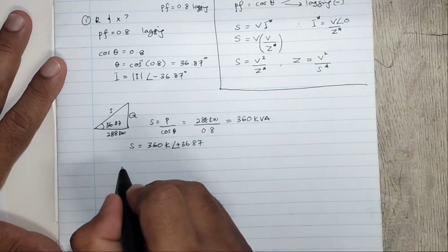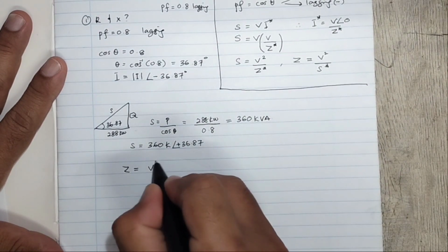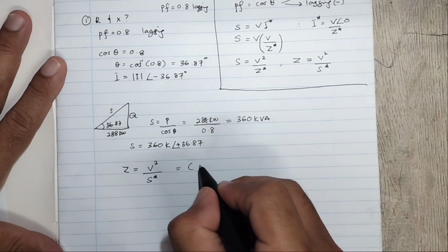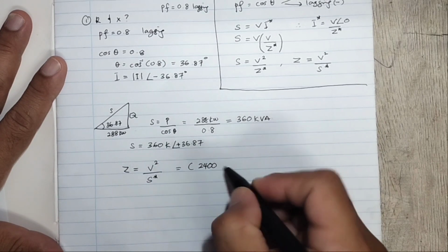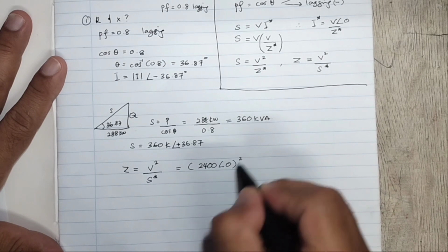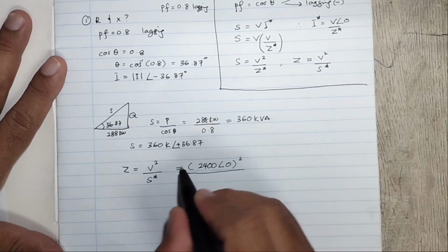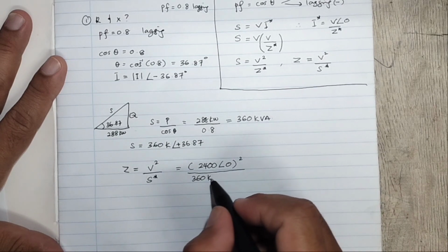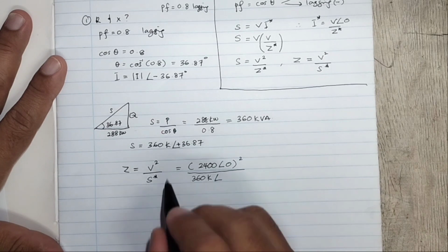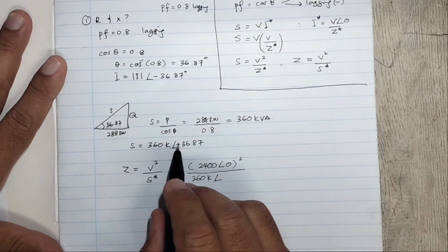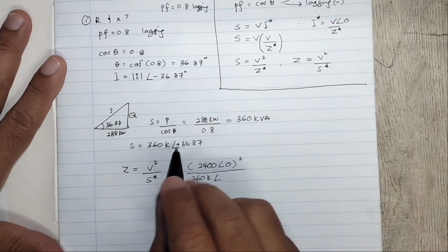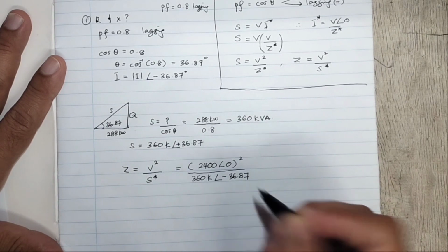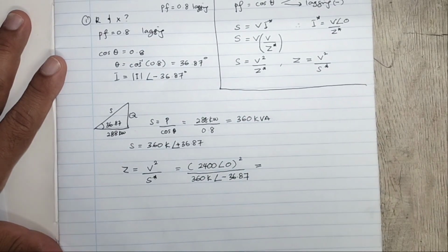So Z is equal to V squared divided by S conjugate. So V 2400 divided by S, 360k. Don't forget k, right? Okay, conjugate. Conjugate means that sini positif, nilai dia positif, kena conjugate negatif. Okay, so using calculator, berapa dapat?